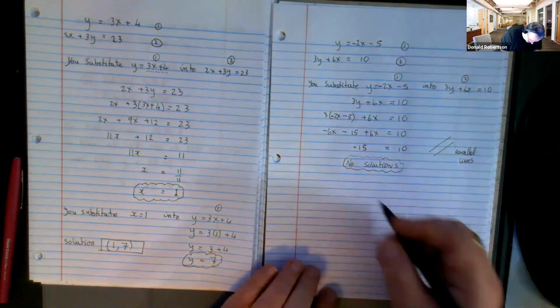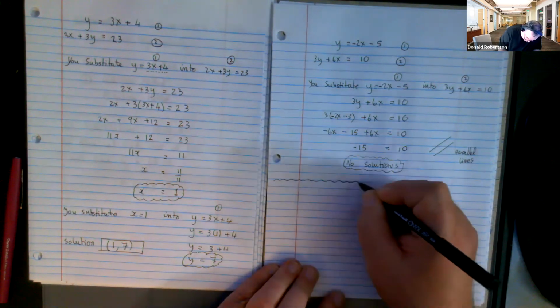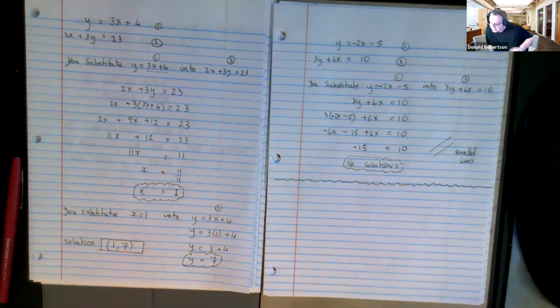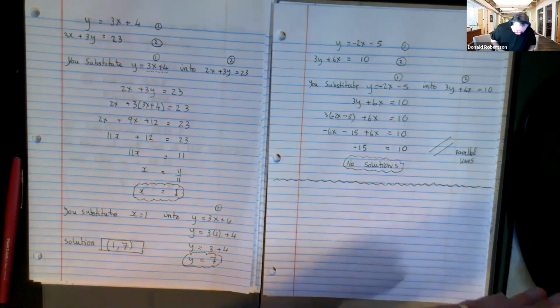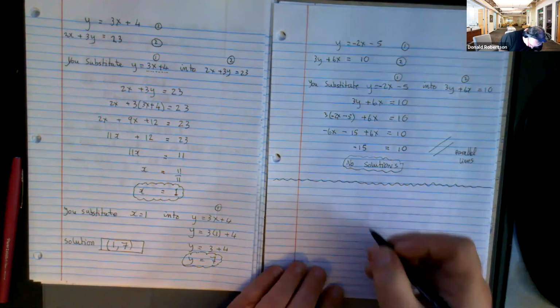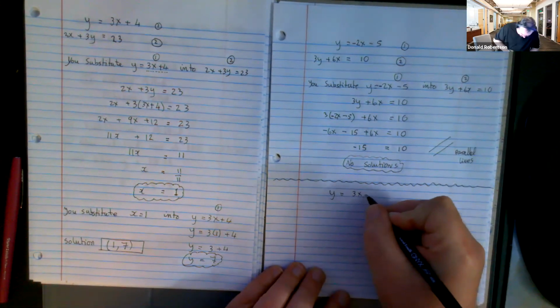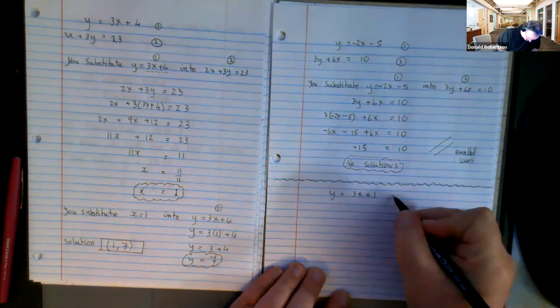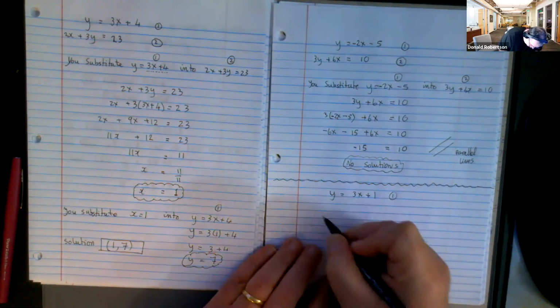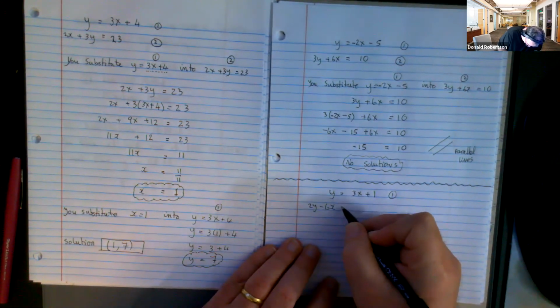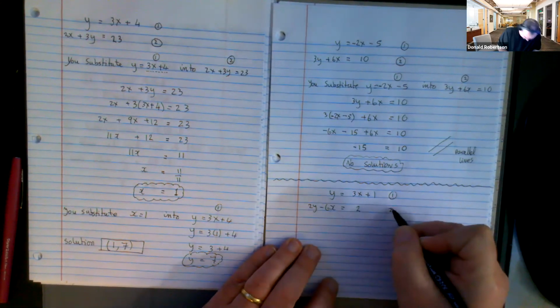So the last possibility is identical lines, right? The same line on top of each other. Now, when that happens, won't you get an infinite number of solutions, if one line is the same line as the other line? So let's suppose we had y equals 3x plus 1, and 2y take away 6x equals 2. And we'll make that the second line.